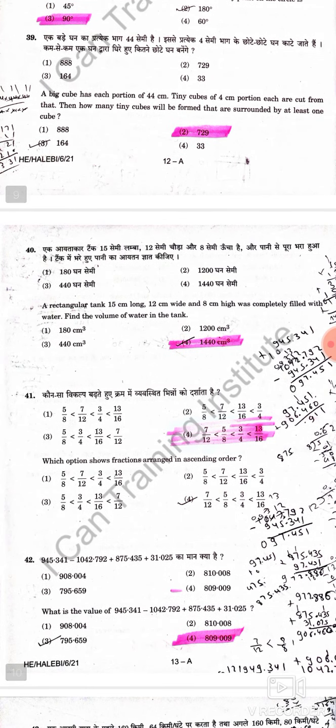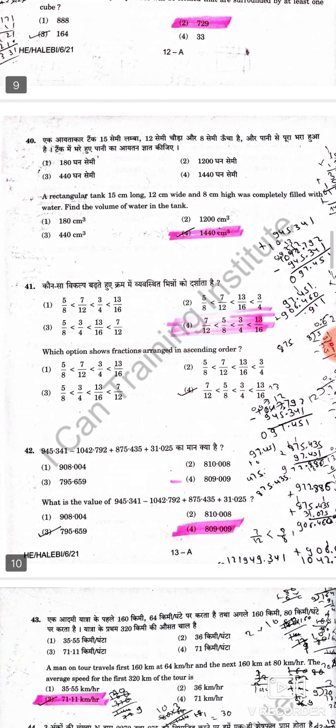Question number 40. A rectangular tank 15 cm long, 12 cm wide and 8 cm high was completely filled with water. Find the volume of water in the tank, and the answer is option number 4. Question number 41. Which option shows fraction arranged in ascending order? And the answer is option number 4.